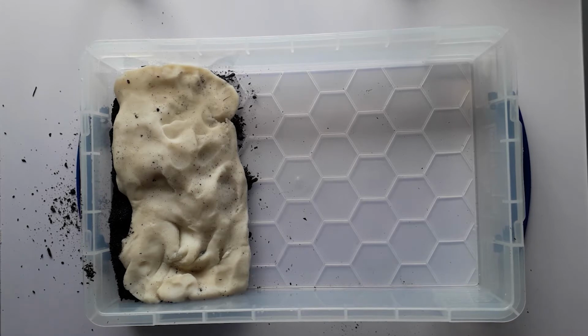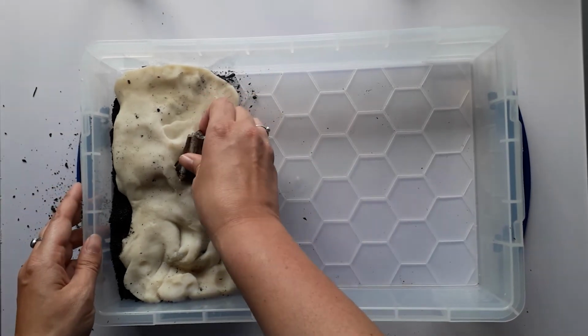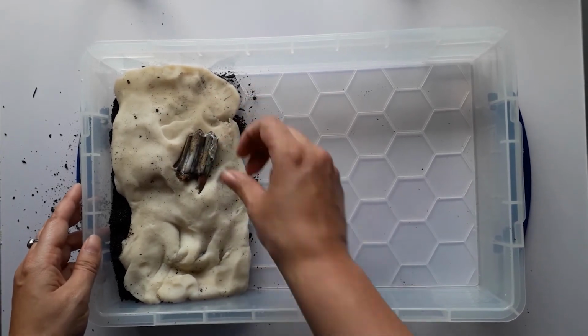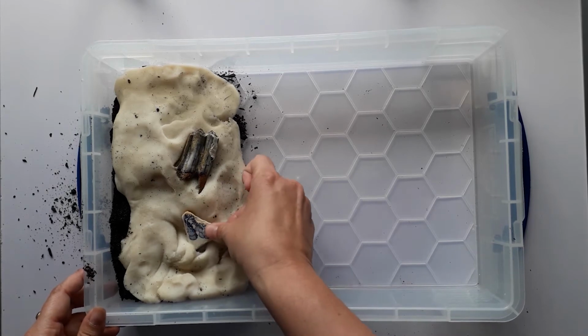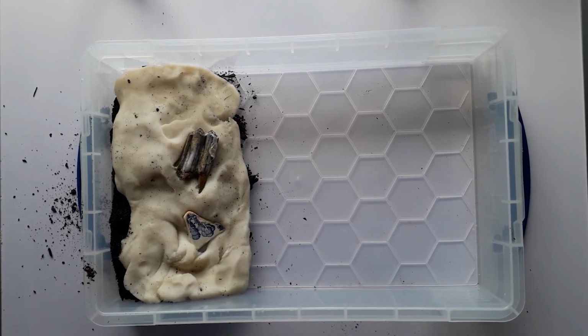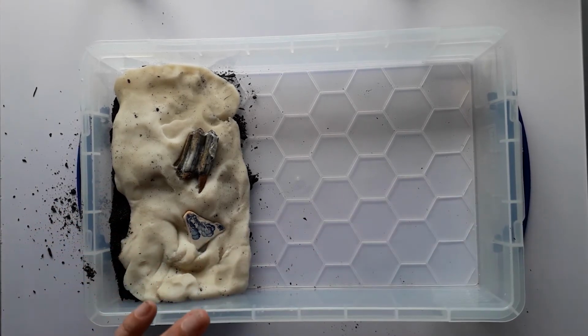And on top of this, well actually into this really, now this is where we're going to put our little bits of archaeology. So we've got a lovely cow tooth and a little bit of pottery going right in like that. And on top of this, we're getting to the exciting bit. Finally, we're going to get to our sand.